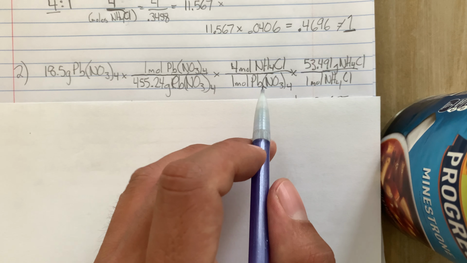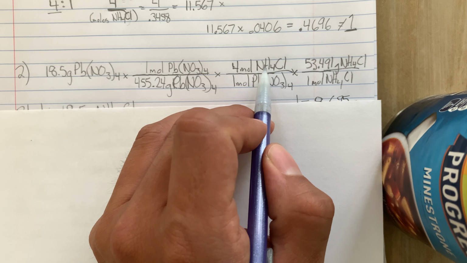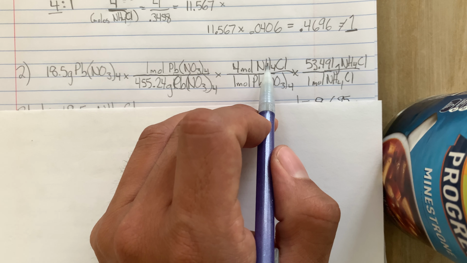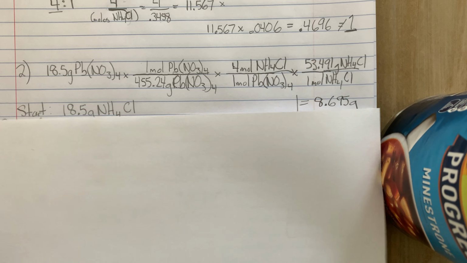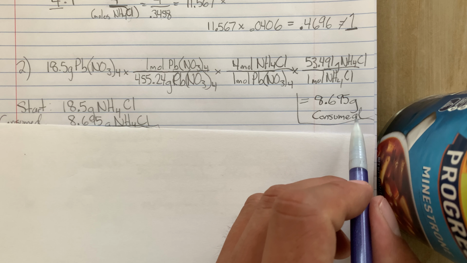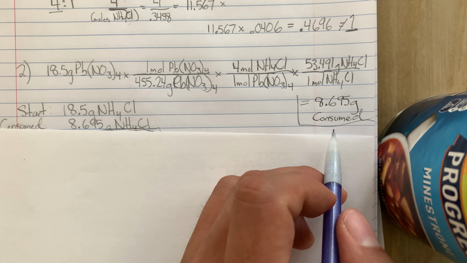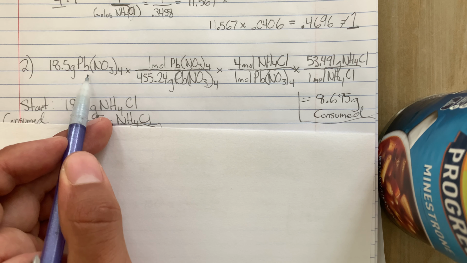So you go from lead nitrate into NH4Cl, okay? And going through that sequence, you are going to get 8.695 grams of NH4Cl being consumed. Okay, so that's how much was consumed with our limiting reactant.